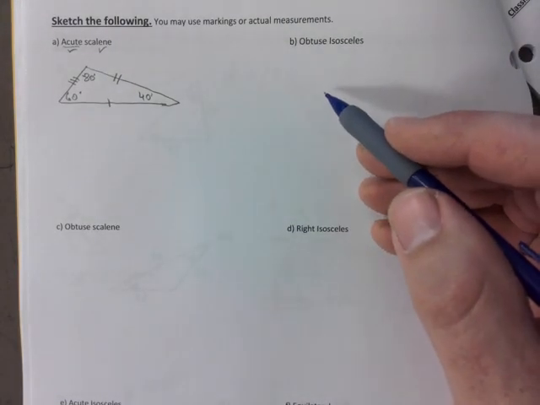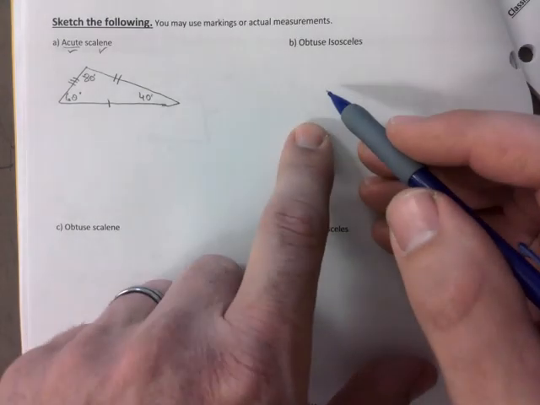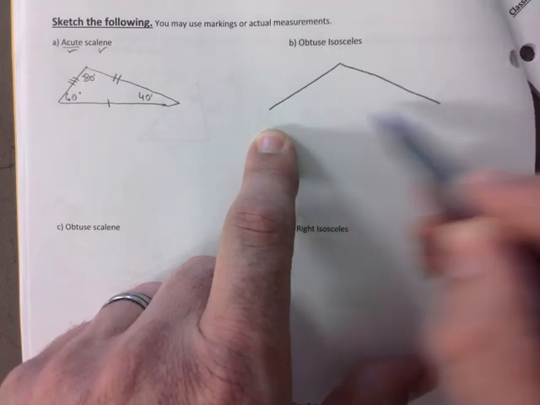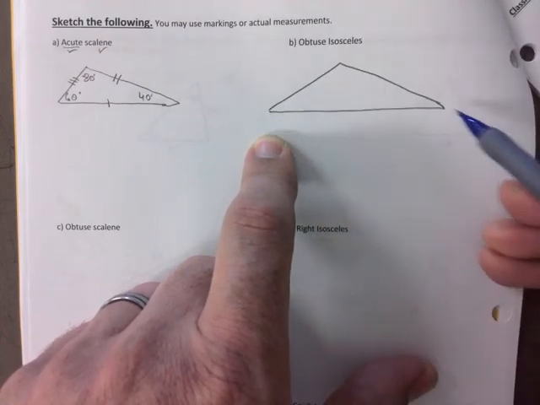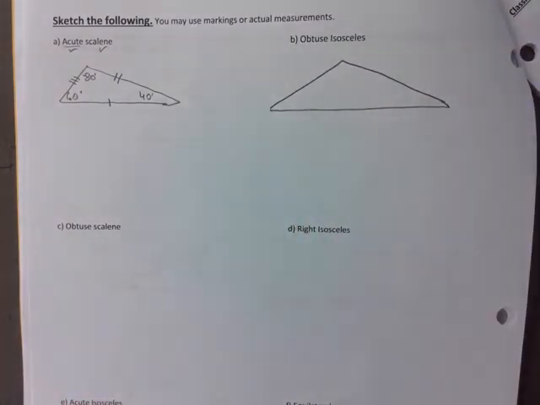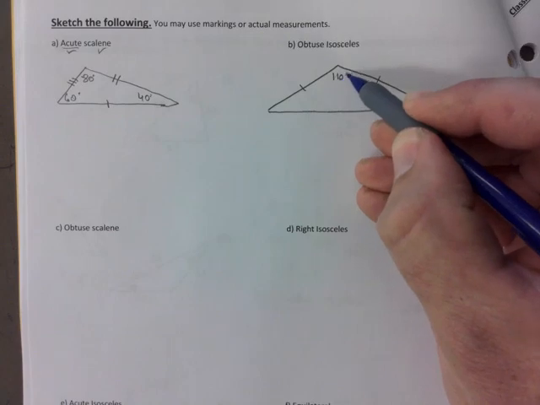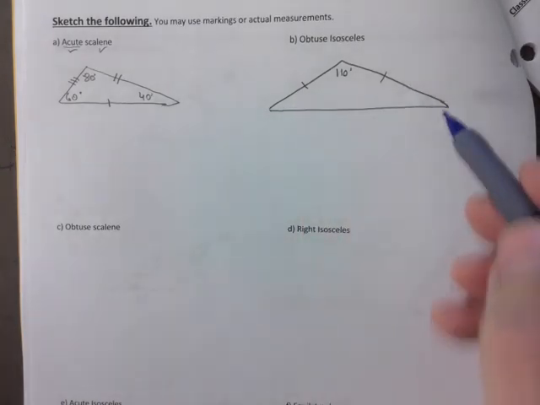What about obtuse isosceles? If it's isosceles, it's a symmetric triangle. So I would try to make it look symmetric, meaning if you cut it in half, you've got 2 same halves. This is as easy as this one goes, guys. Watch. That makes it isosceles. And then I'm going to say 110 at the top here. Or you could say 91 if you wanted to. Anything bigger than 90, you're good. You don't even have to have the other angles there.